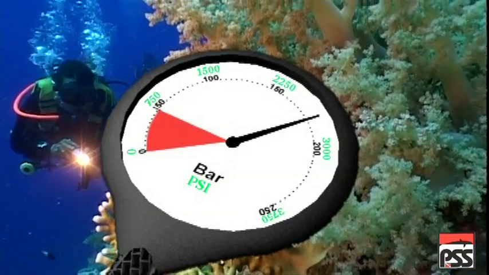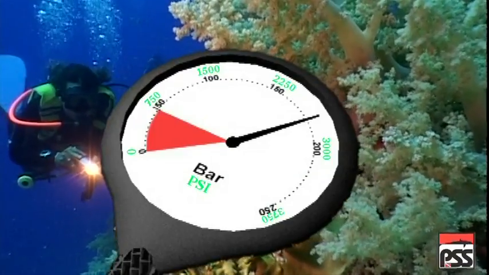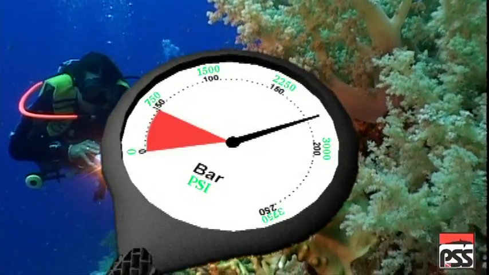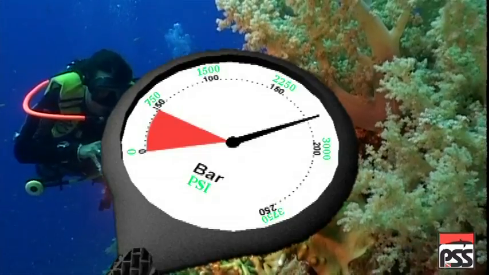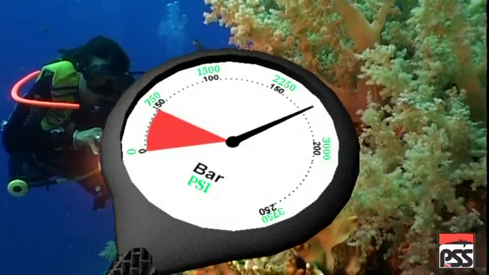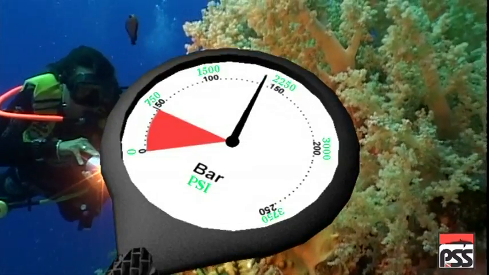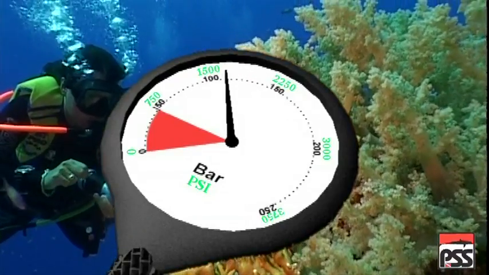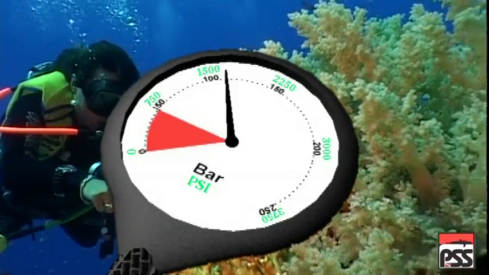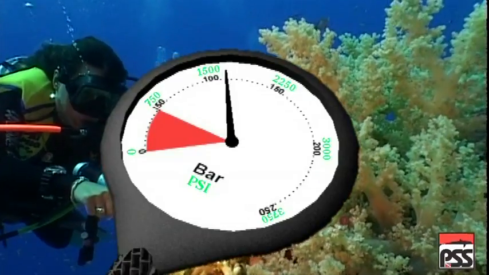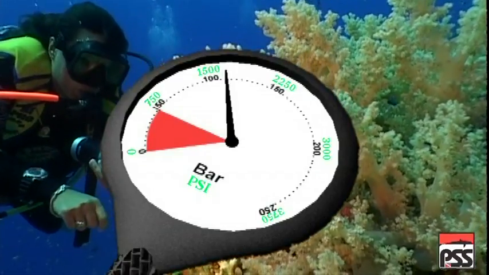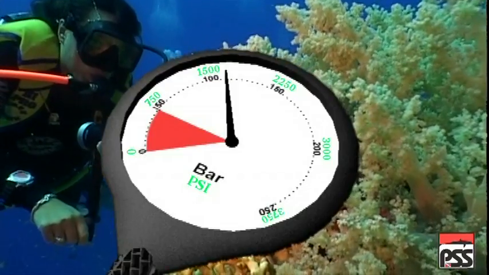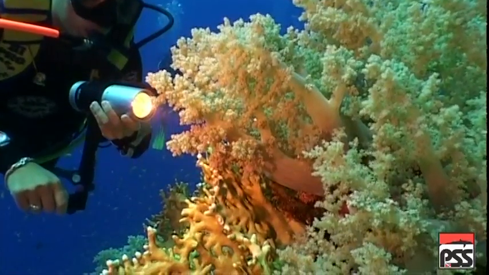Imagine that you are at a certain depth on a dive and your pressure gauge shows a reading of 180 bar, 2,700 psi. After 10 minutes spent at the same depth, the pressure gauge reads 120 bar, 1,800 psi. This means that you have used 60 bars, 900 psi in 10 minutes, or rather 6 bars, 90 psi a minute. Remaining at the same depth, how long would the air in your cylinder last?